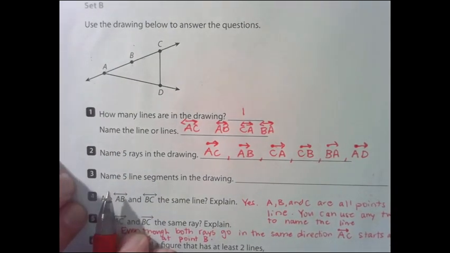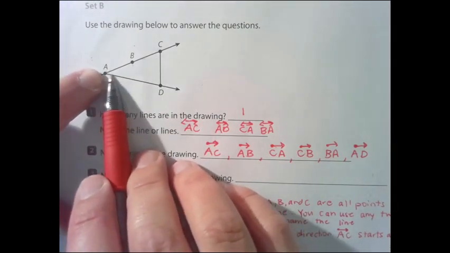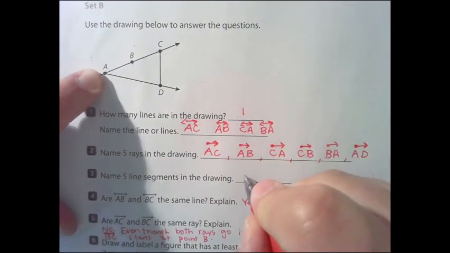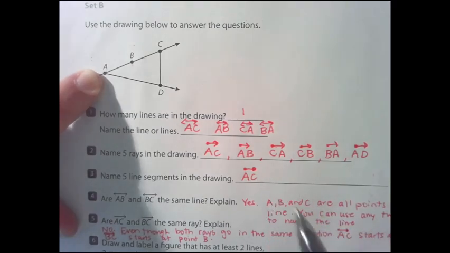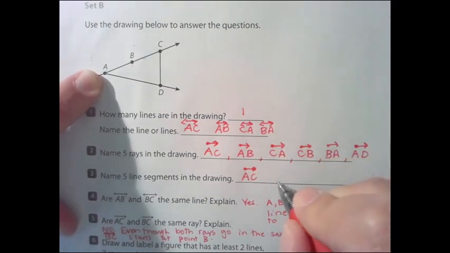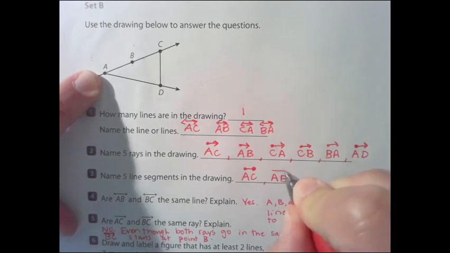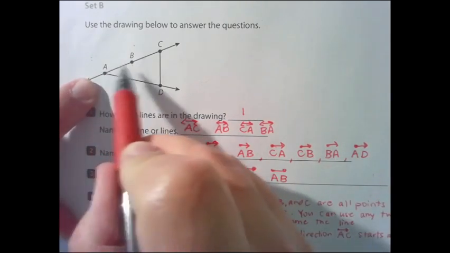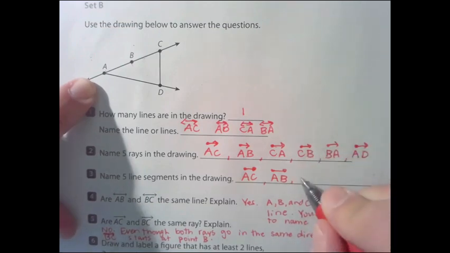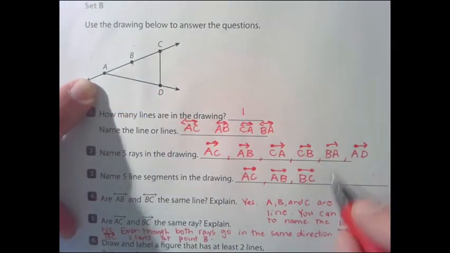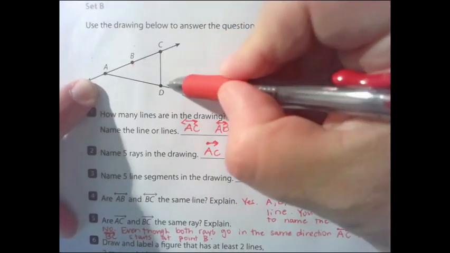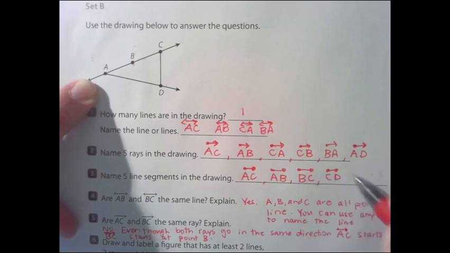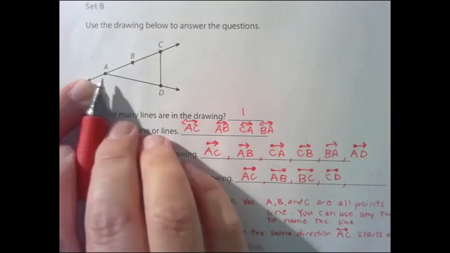Name 5 line segments. In this case, we could use the same letters like AC, but this time we're going to call it a line segment with a miniature line segment on top with 2 endpoints. So you could have called it AC. AB is another one, from here to here. BC is another one, that goes from that endpoint to that endpoint. Another one is CD, from here to here. And you could also do AD.